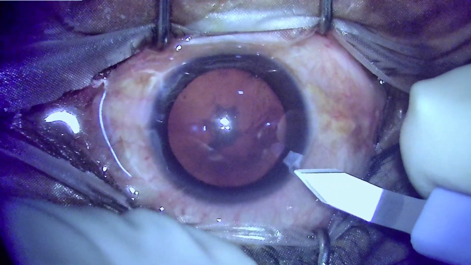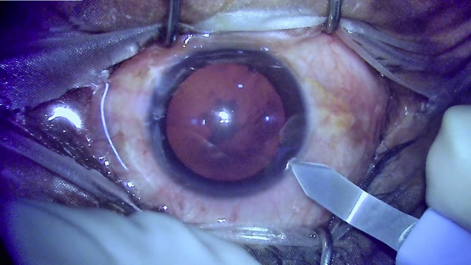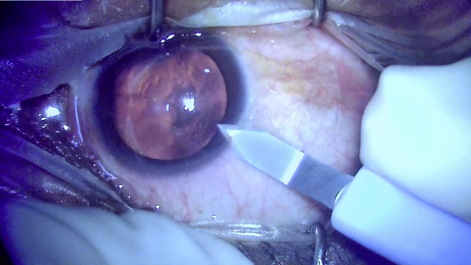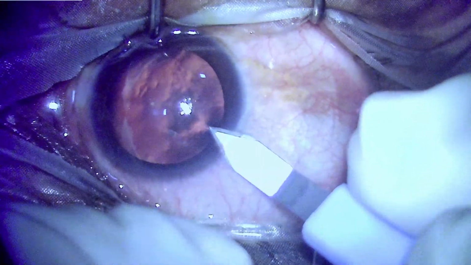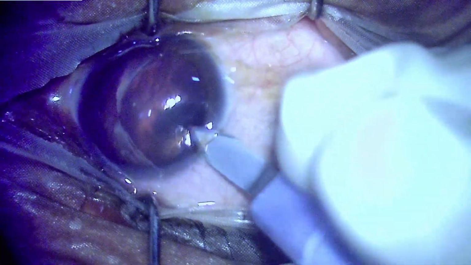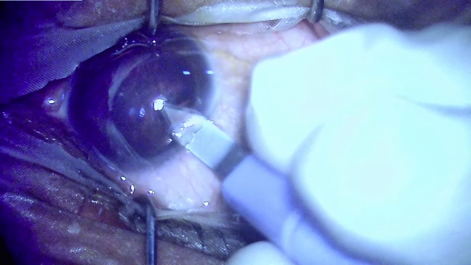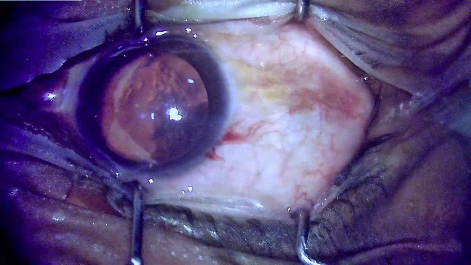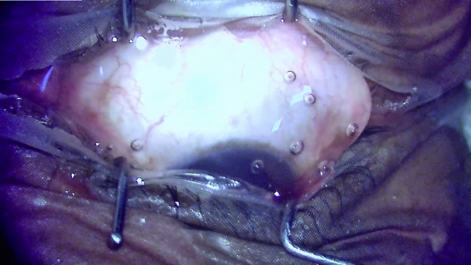Now because this was nearly a posterior subcapsular cataract, there was good retroillumination glow present. So I increased the retroillumination setting of the microscope and dimmed the oblique illumination. So nearly the whole of the surgery was done under this retroillumination only.